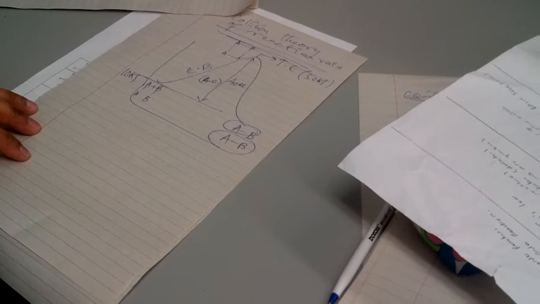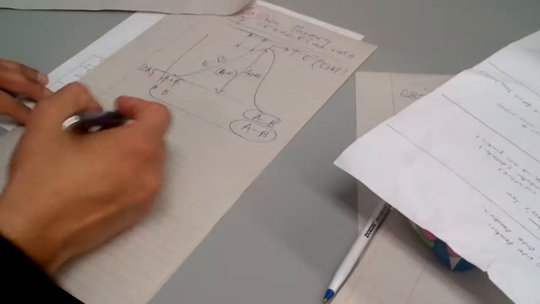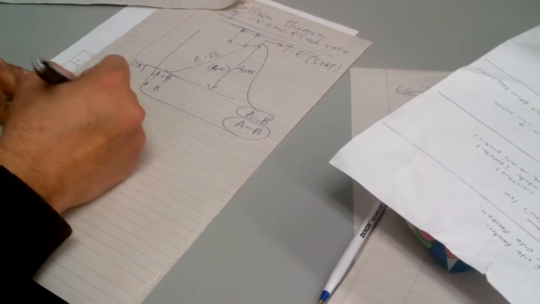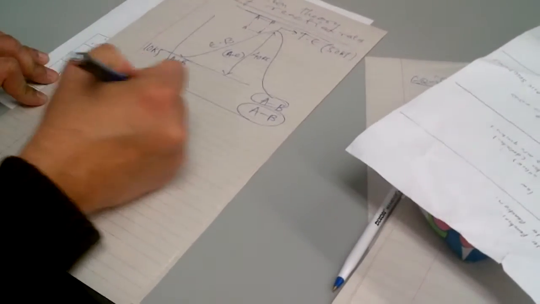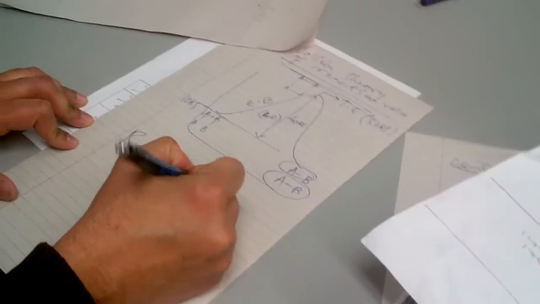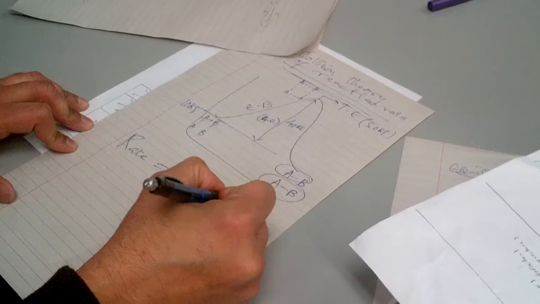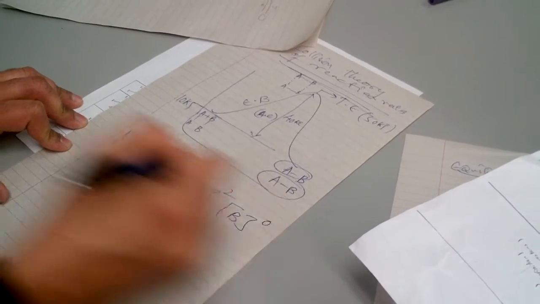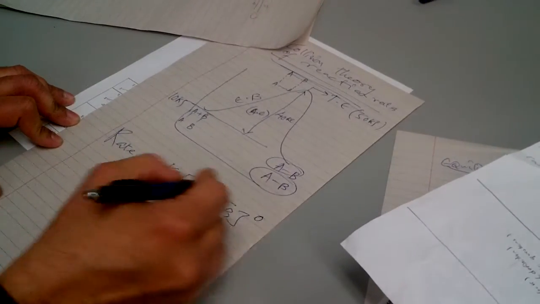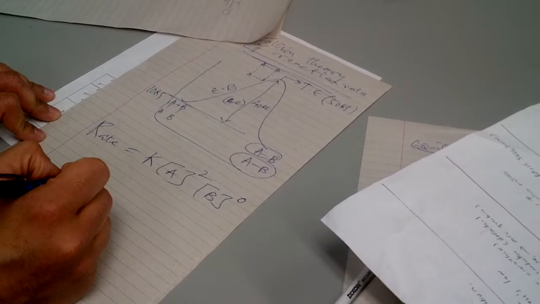What else was I saying? Something I forgot. Order of the reaction. Rate equals k[A]^2[B]^0. What is the overall order of the reaction? 2 plus 0, that's 2. Okay.